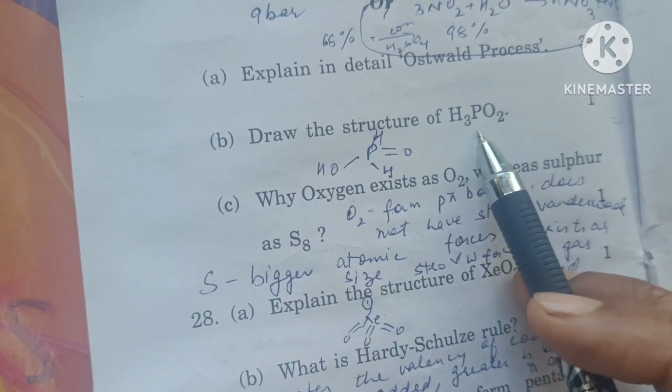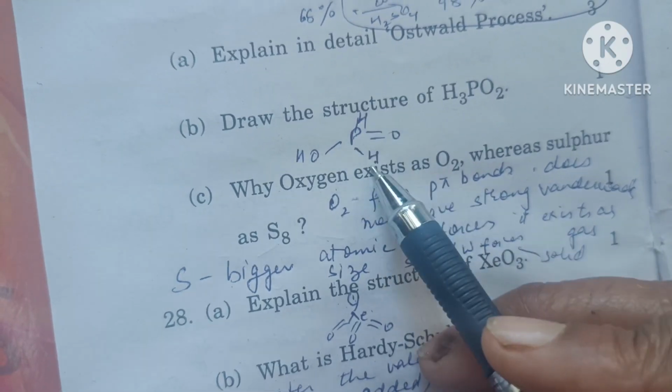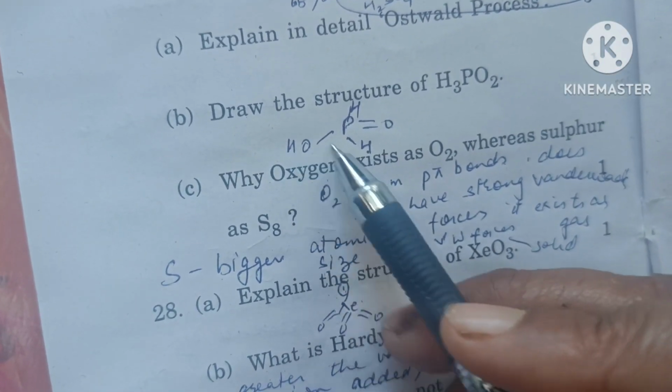Draw the structure of H3PO2. तो phosphorus में 2 phosphorus hydrogen bond है, एक double bond oxygen है और एक OH group है.